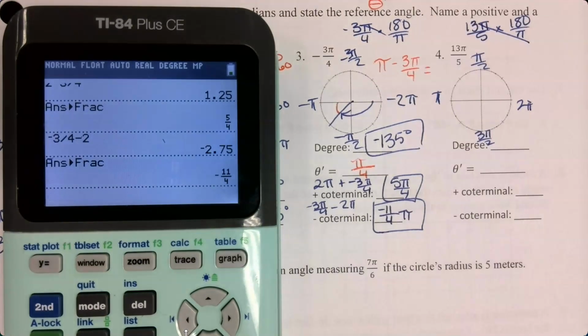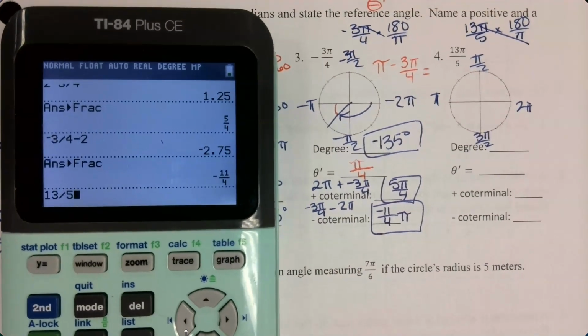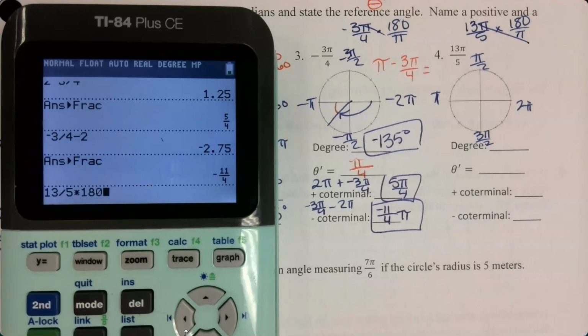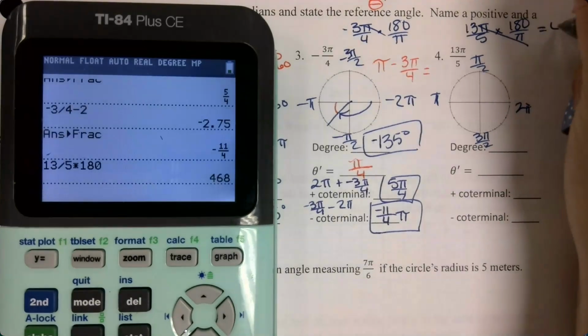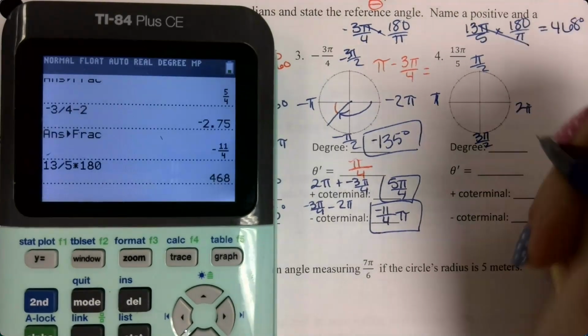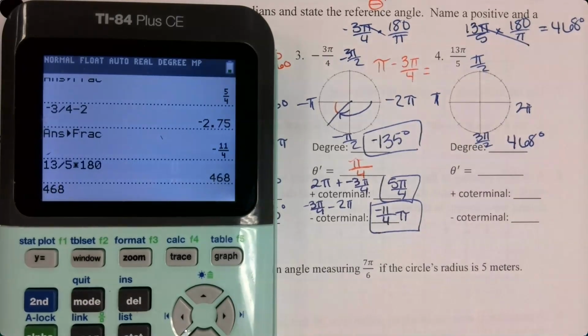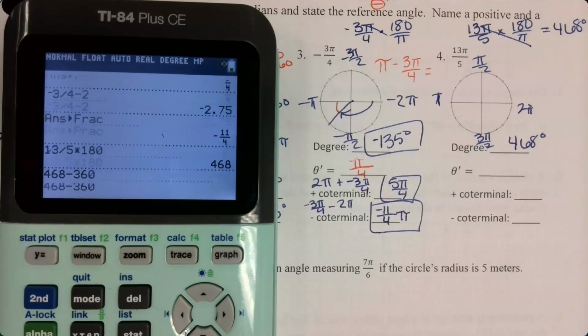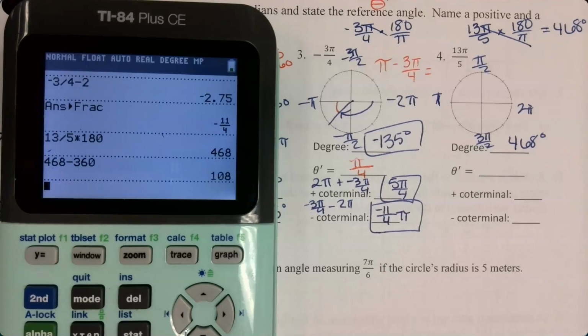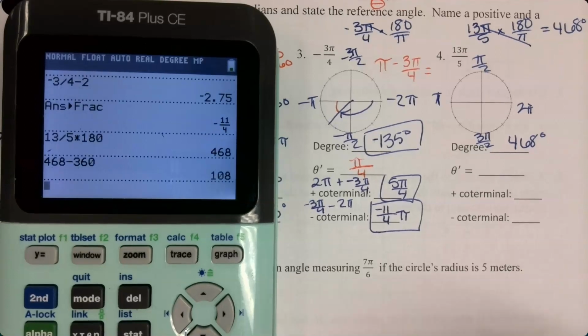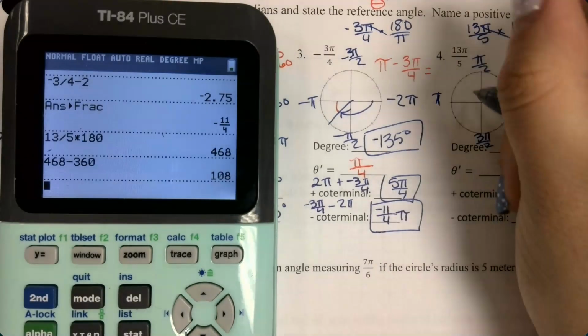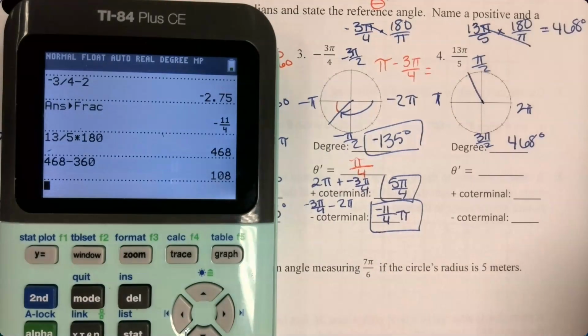So my pi's cancel out. I have 13 fifths times 180 gets me 468 degrees. So because that's more than 360, I want to subtract the 360. 108, so if I think back, this is 90, 180, so that's going to be right there.